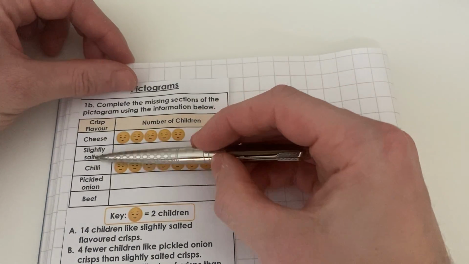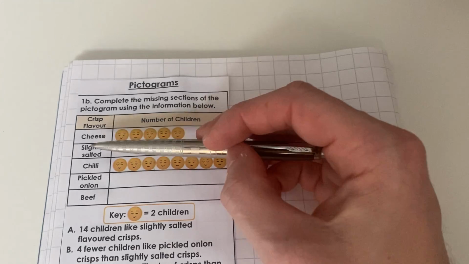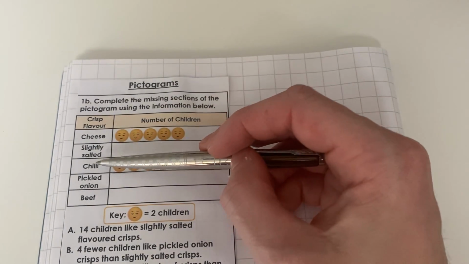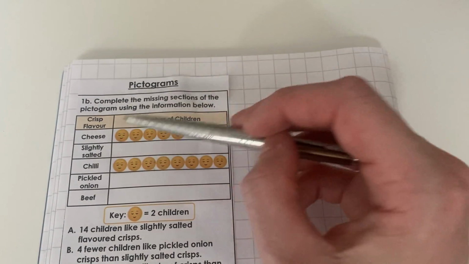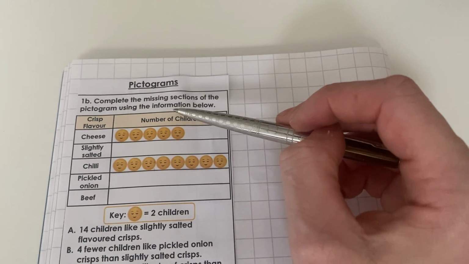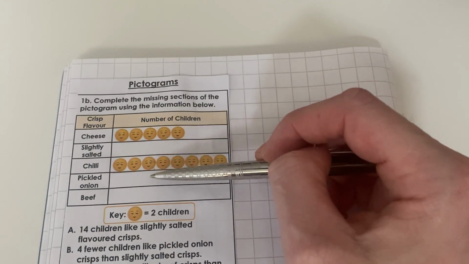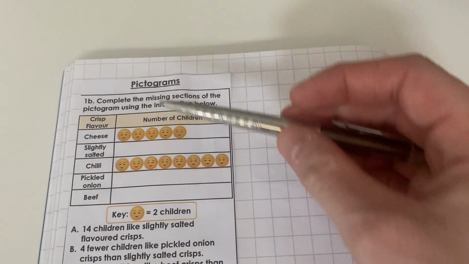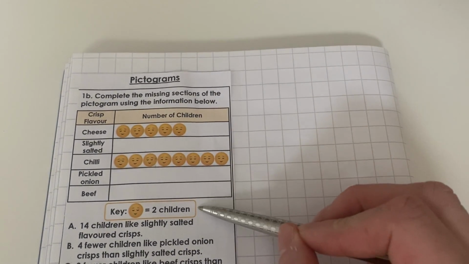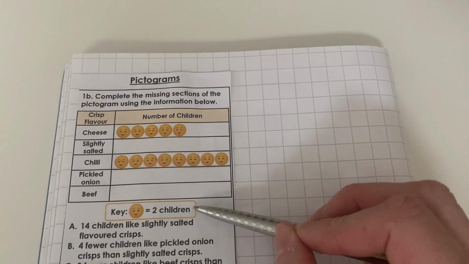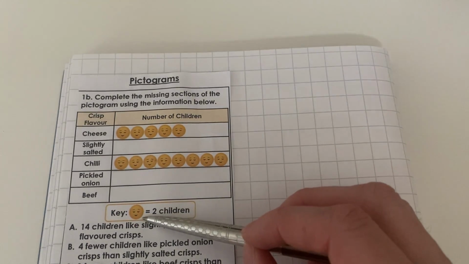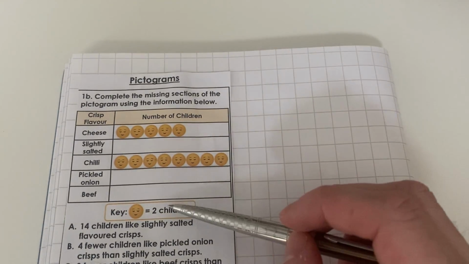On the left-hand column here, we've got different flavours of crisp: cheese, slightly salted, chilli, pickled onion and beef. And we've got here the number of children. As you can see, we've got some pictures of smiley faces here, but not in every row. And then at the bottom, as I always say, this is our key bit of information, and that is why it's called a key. Each smiley face is equal to 2 children.